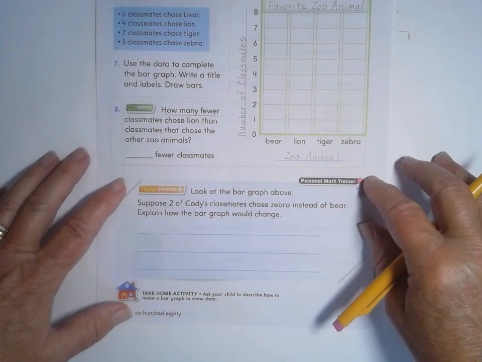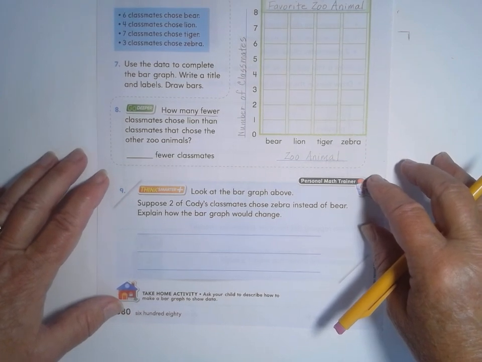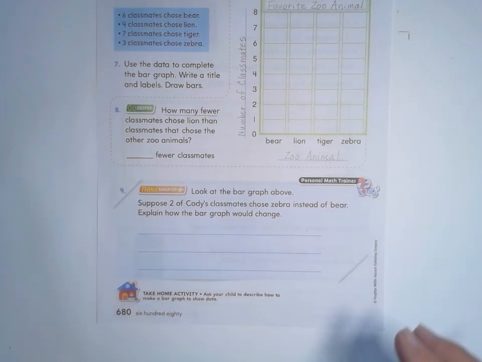And the last question says, look at the bar graph above. Suppose two of Cody's classmates chose zebra instead of bear. Explain how the bar graph would change. So what would happen if two of them changed their mind and didn't choose the bear, but they chose zebra instead? What would you have to do to the bar graph to make it be correct? When you have completed all of that, your assignment is done.